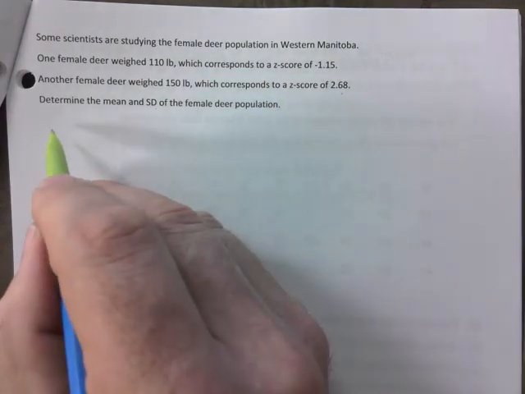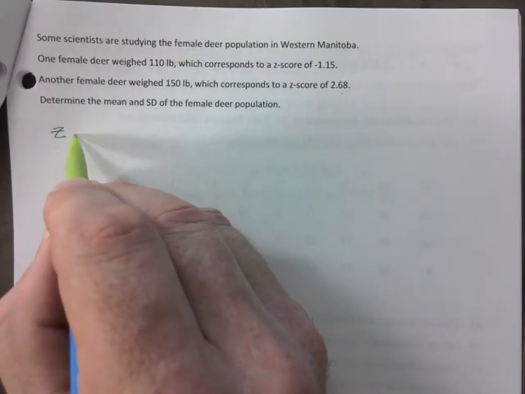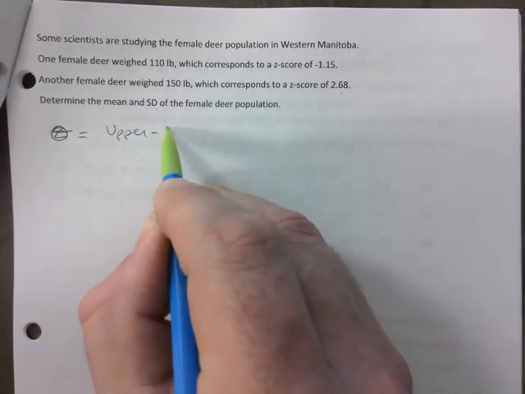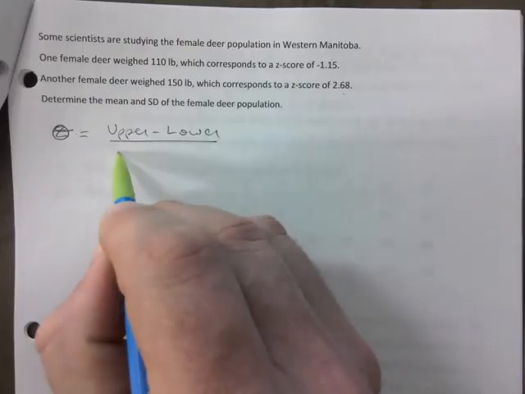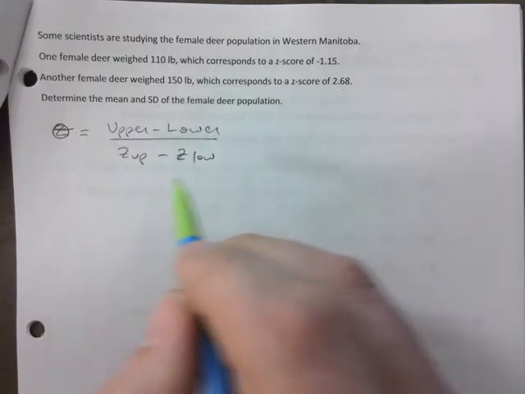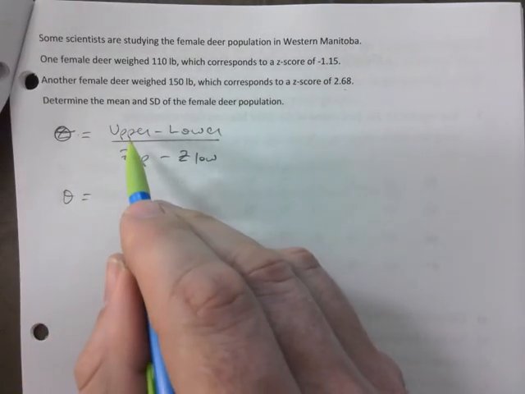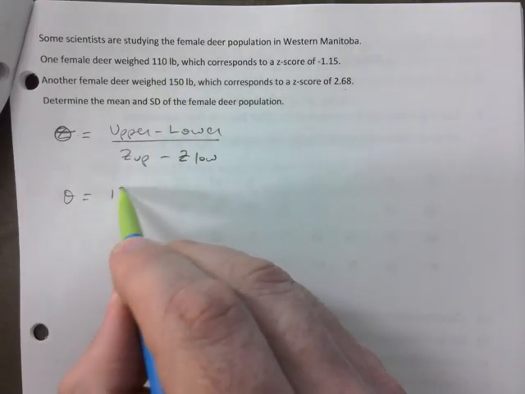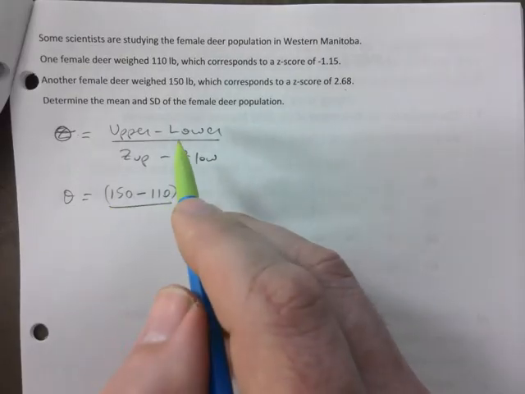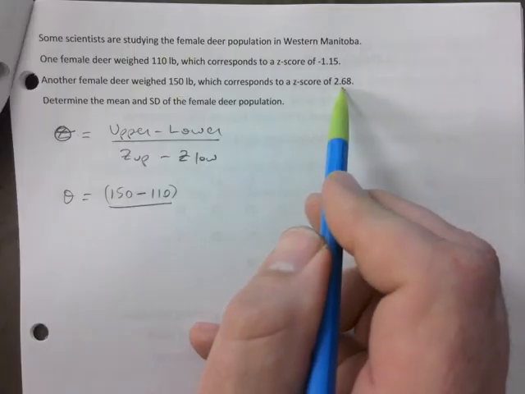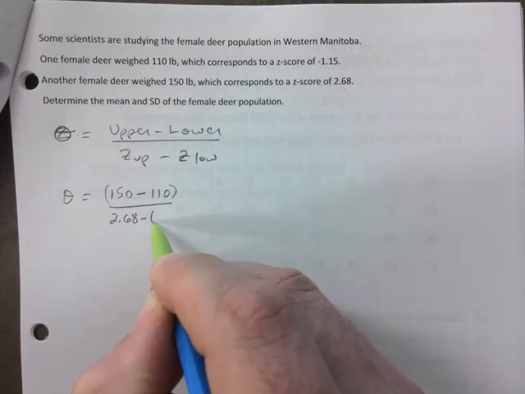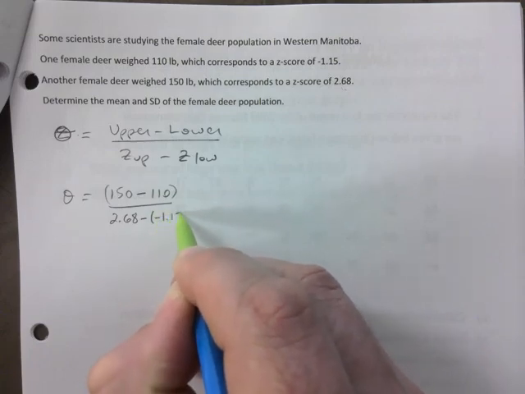Okay? So to find the standard deviation, we go upper minus lower, z up, z low. And so the upper, in terms of the actual weight, you go 150 minus 110. And the upper z-score is 2.68. So you go 2.68 minus, you got to be careful here, it's minus a negative z-score.